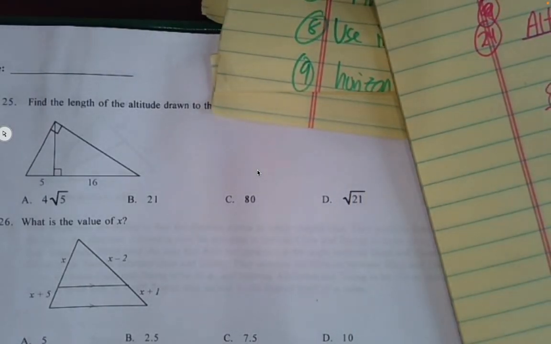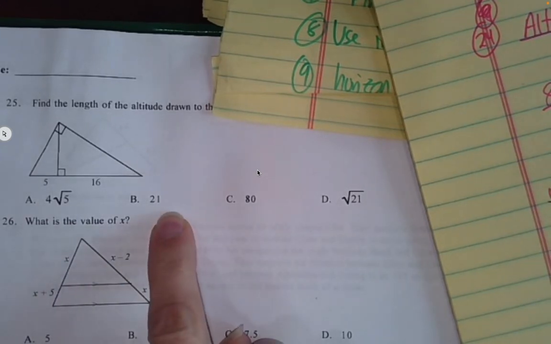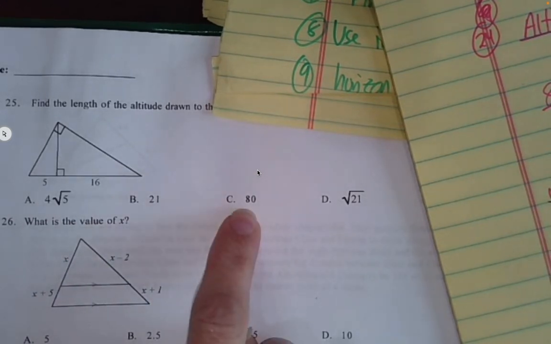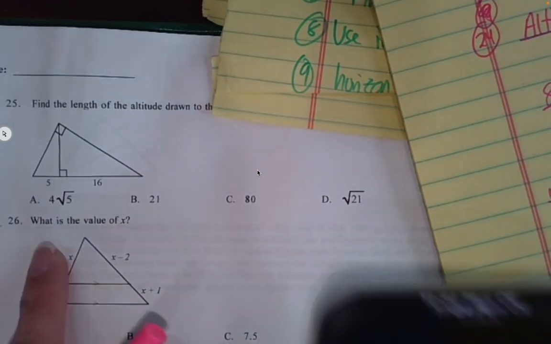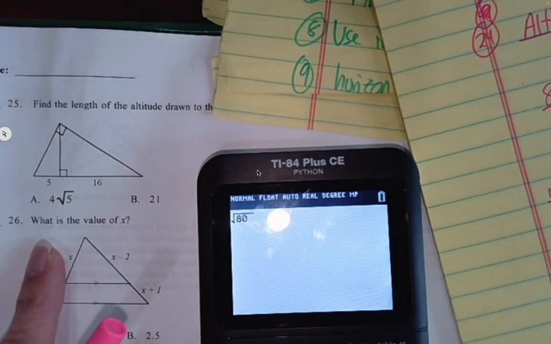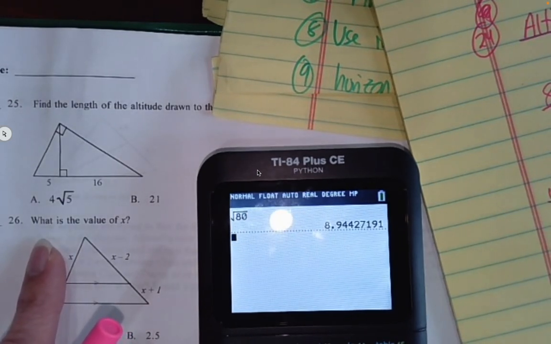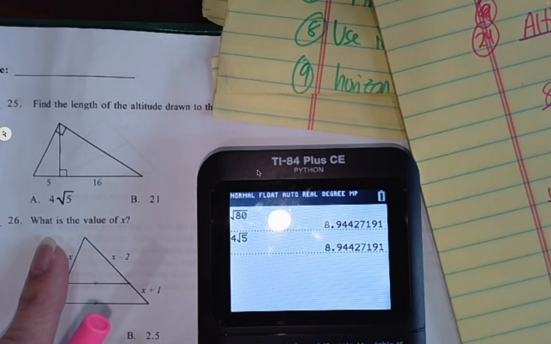How could you figure out which one of those is equal to the square root of 80? Is that going to be equal to the square root of 80? No, I don't think that is either. But let me try this. I would put in my calculator, what is the square root of 80? And this is what Gracie would do. It's 8.929. Okay, now what is 4 square root of 5? It is also the same thing. So which one of those is equal to the square root of 80?